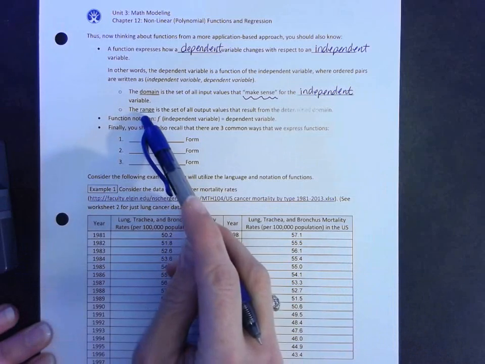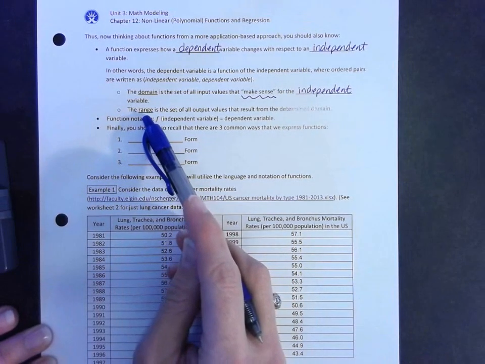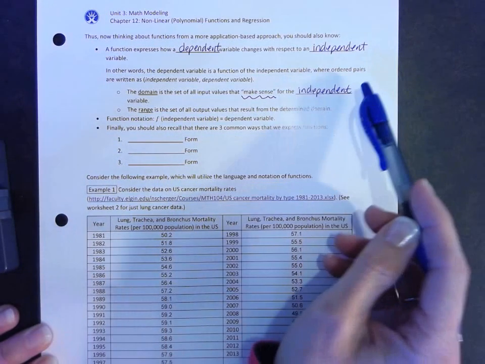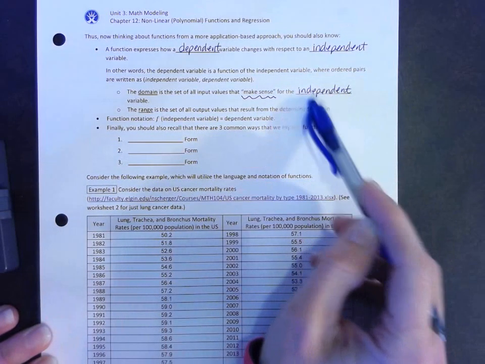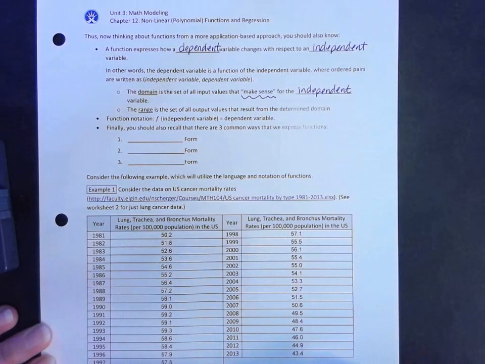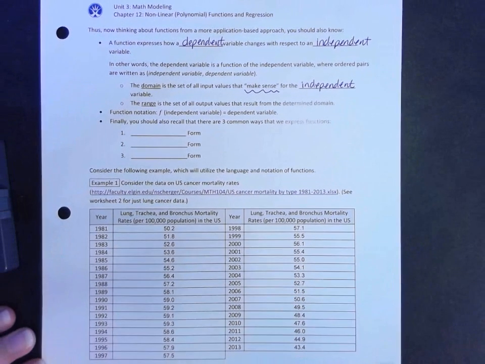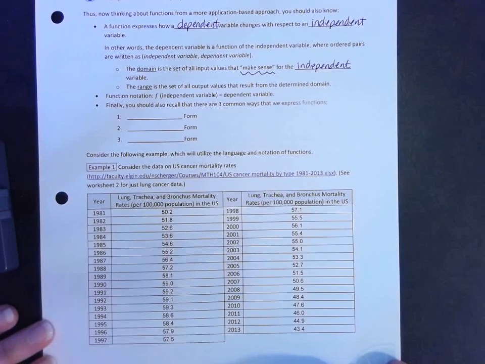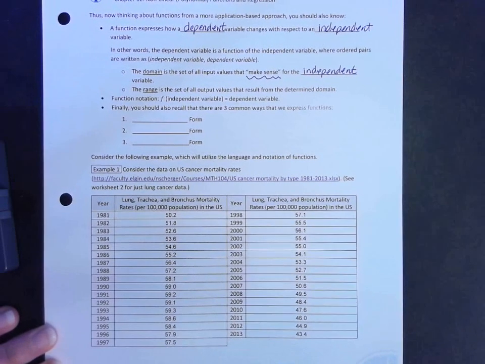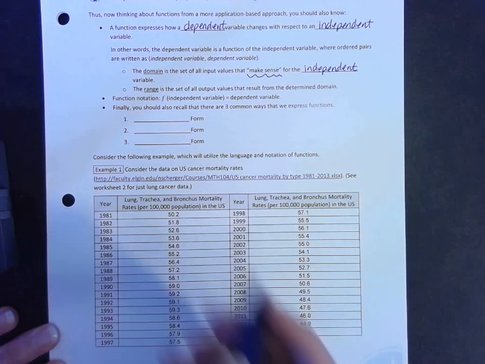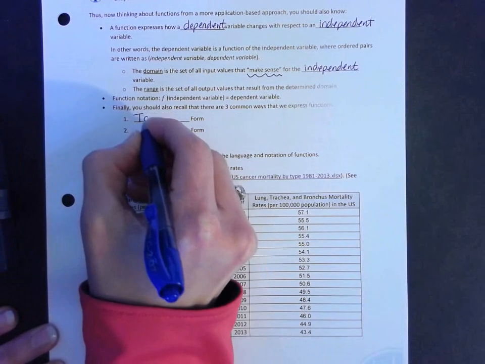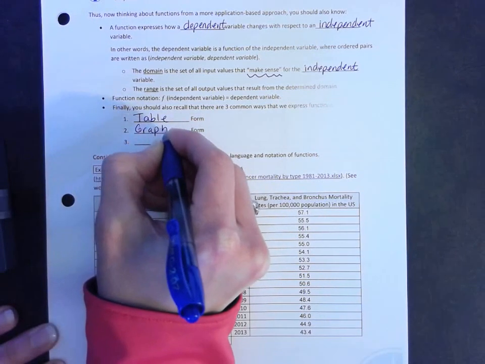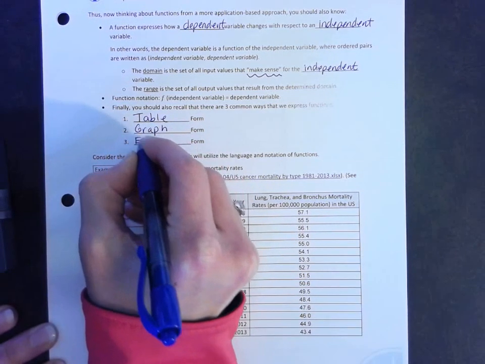Now going on to talk about the range. The range is the set of all the output values that come from that determined set of independent variable values, or the domain. As we move forward here, similar to a college algebra course, there are really three ways that we typically would express a function. We would talk about it in table form, in some sort of graphical form, and then also as an equation.